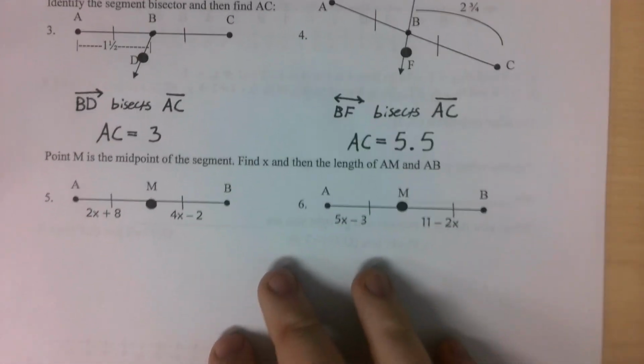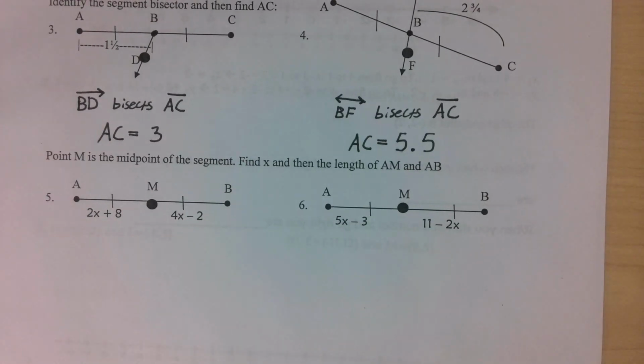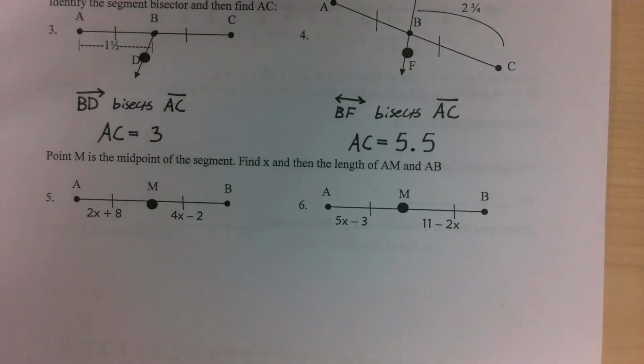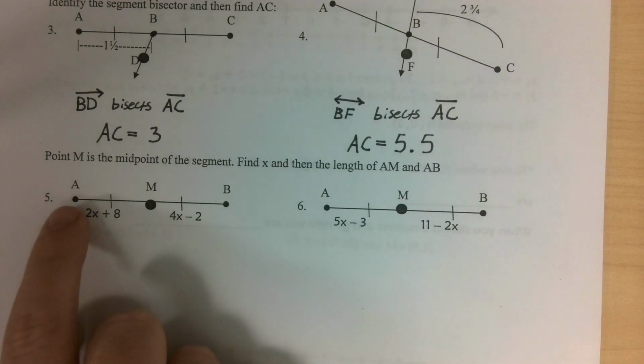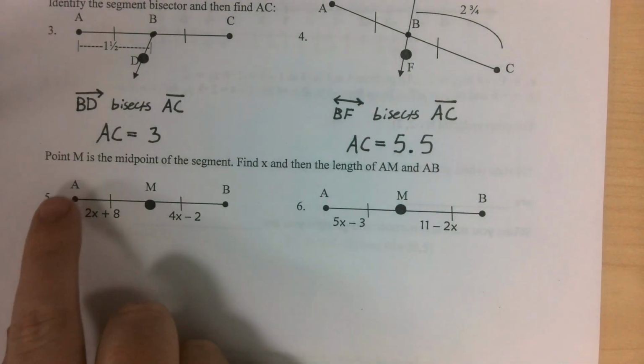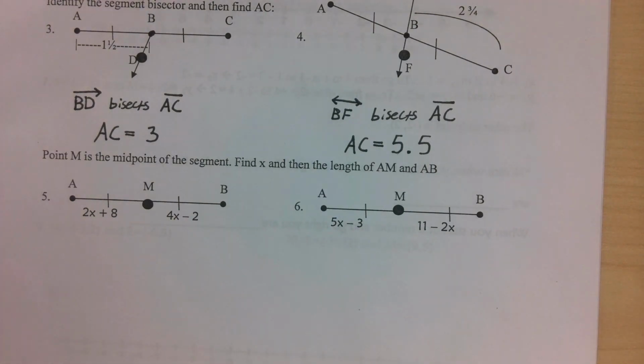Down here, let's see if we can do some algebra with this too. Point M is the midpoint. We have to solve for x somehow, and then find the lengths of the smaller segment, and then the whole line segment. So, how do we even start something like this?